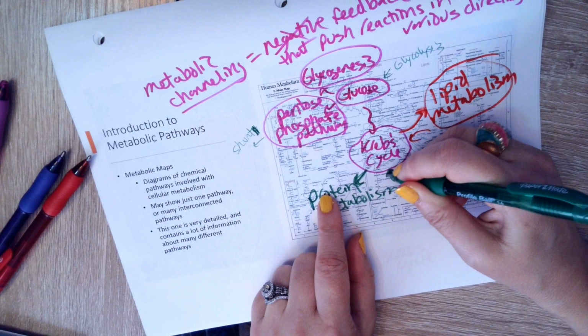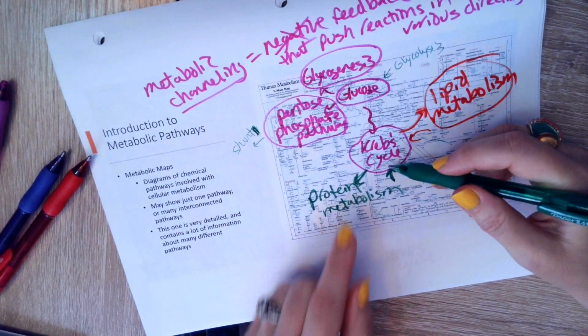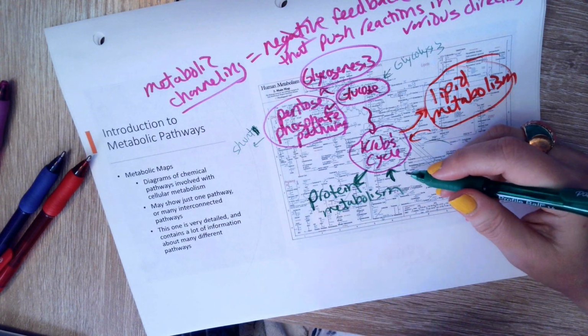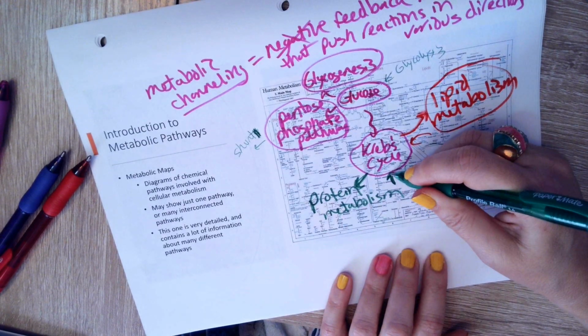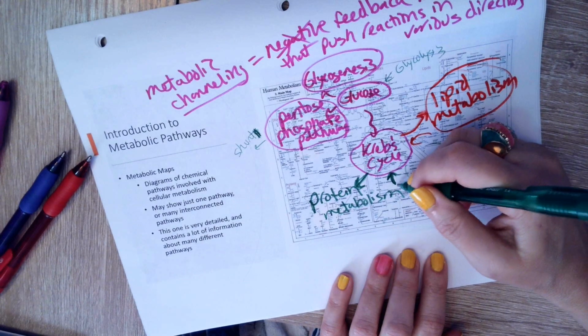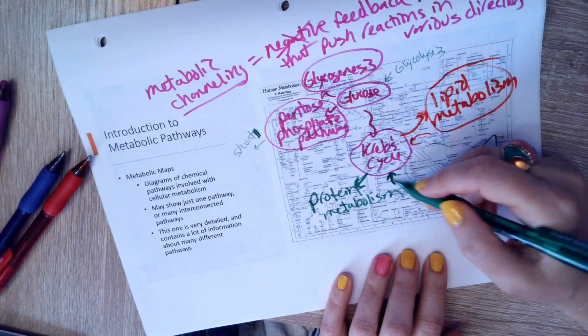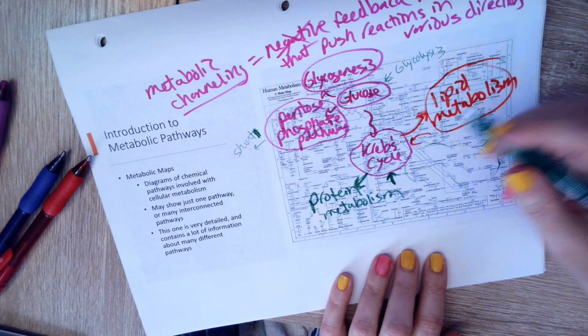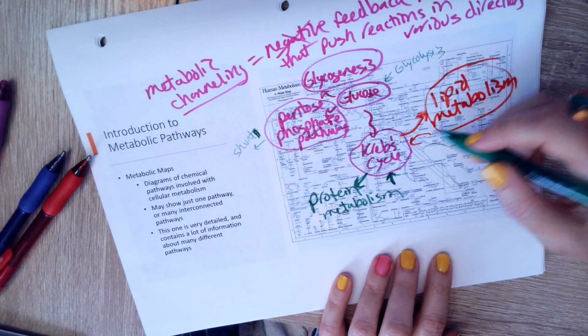Or those proteins can be used for energy themselves, broken down. It's not a great idea to do that. You don't want to do that very often, or too much anyway, but it does happen. So we can break them into acetyl-CoA, and there you have the Krebs cycle, going into the Krebs cycle. Same thing with lipids.